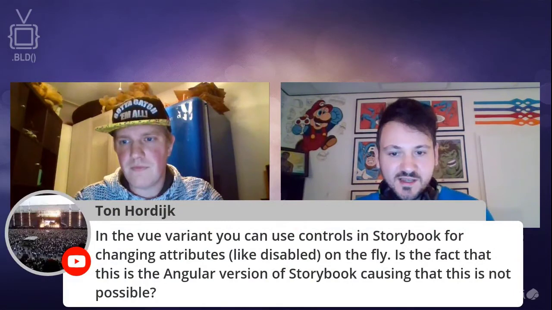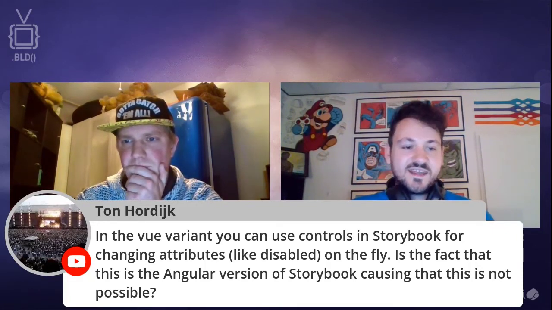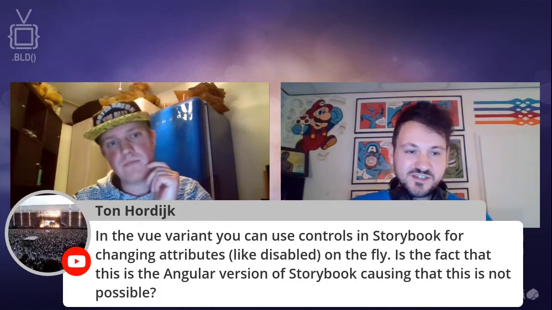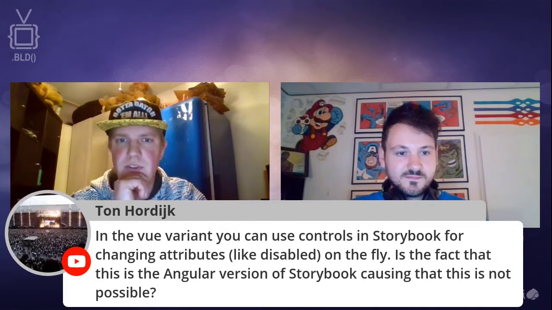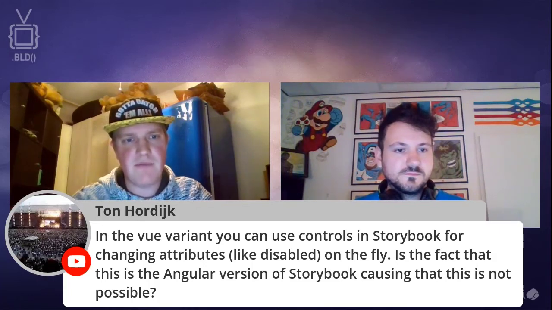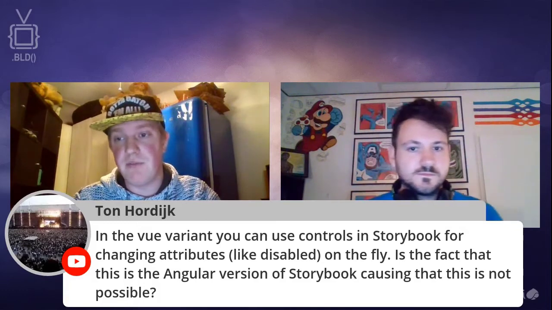A lot of questions are actually about that, because Tom mentions in the Vue variant you can use controls in Storybook for changing attributes, like disabled, on the fly, and so on. In fact, that is the Angular version of Storybook. Is that the reason that's not possible? I guess it's the same as with the copy button you just mentioned. So no, it's not the same. I think what Ton is mentioning is the fact that I said it's not working when you try to use reactive tools, because I showed you that it works with the template-driven version, right?